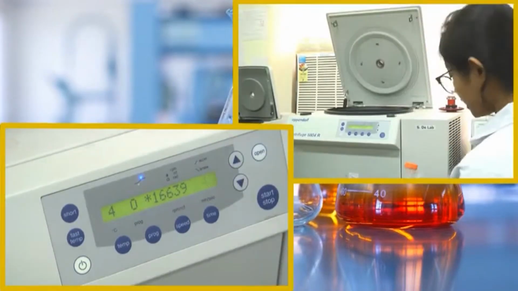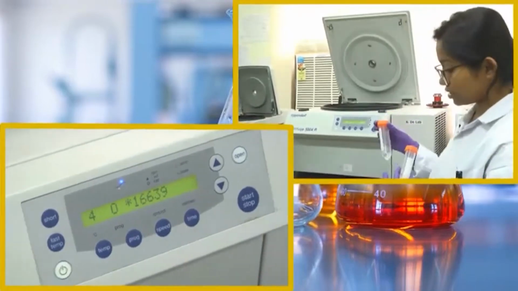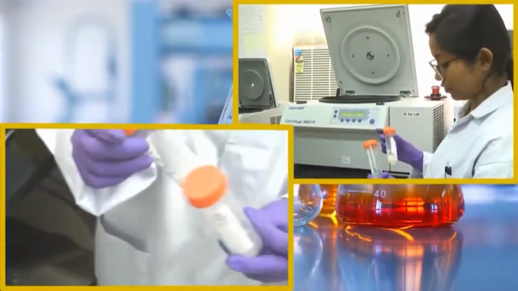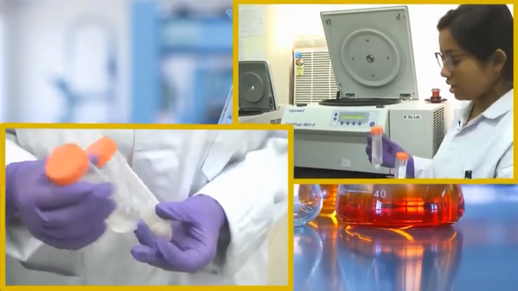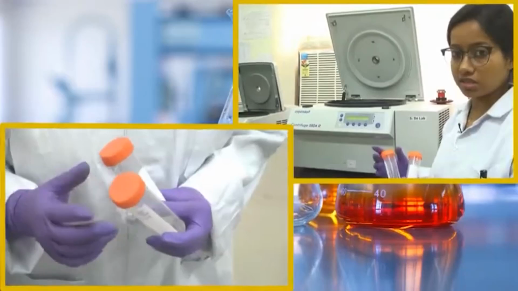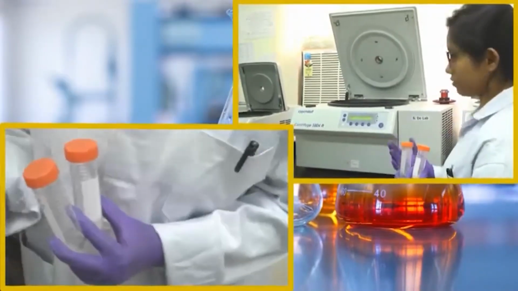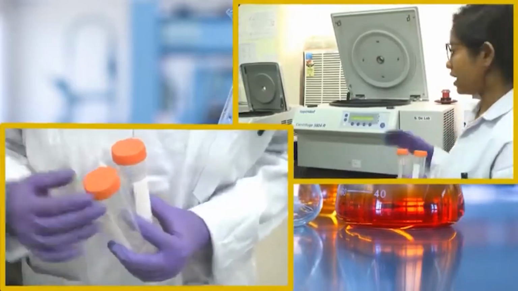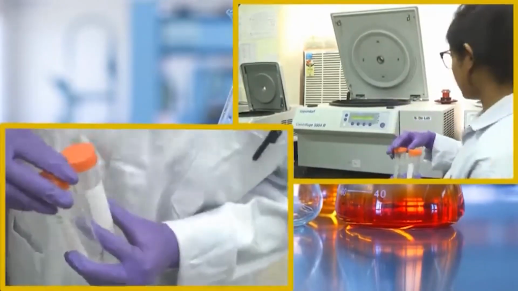Another thing we have to make sure is that we have an equal weight of this solution, because when we go for centrifugation, it is advisable to always have an equal weight on the opposite side. Otherwise, when the centrifugation starts, there will be a weight imbalance and there might be a chance of accident.